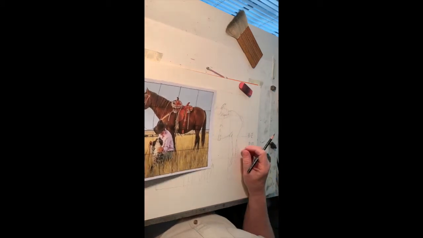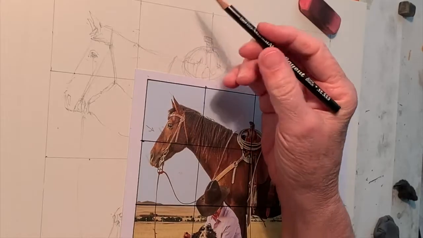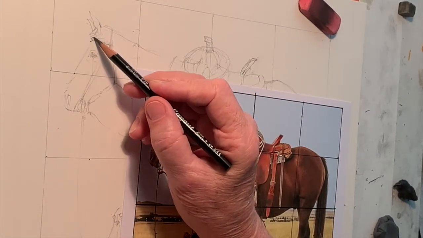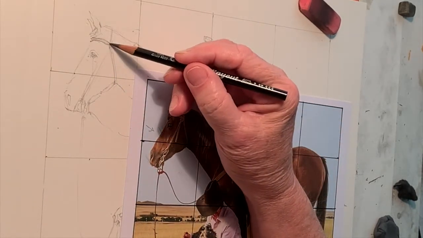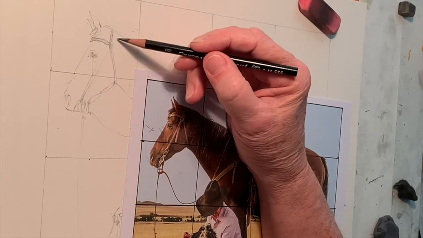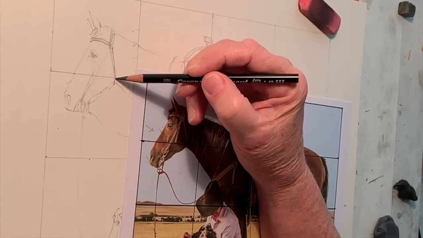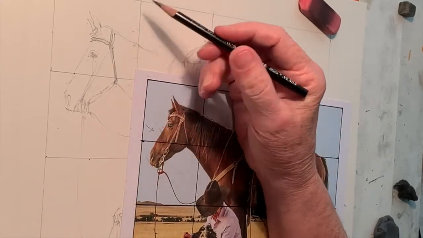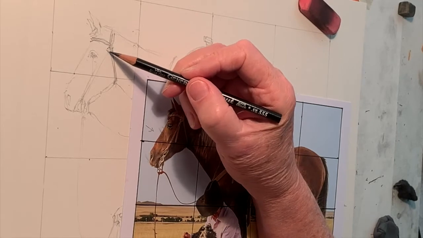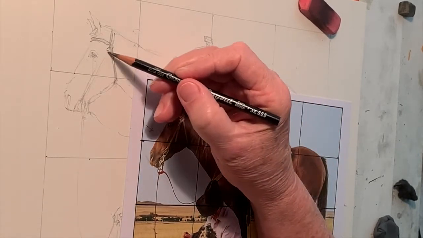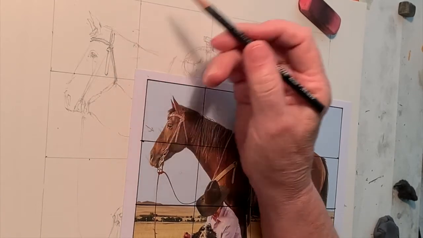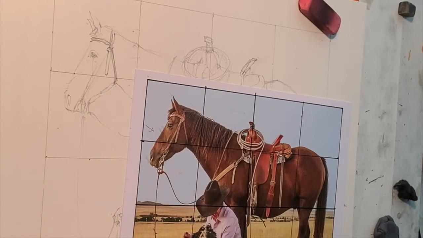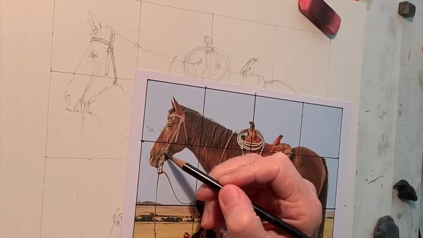Okay, so now that we've got that done, we can start to add the details. So we've got a harness that sits right over here, and it comes around like that and over here like that. And part of it goes up here, and then there's a little part that comes down right here and goes down underneath the chin, or underneath the neck. And there's a little buckle right up in here, and there's a piece of the harness that comes down, almost down here to the edge of that grid. And then the rest of the harness comes down about in here.